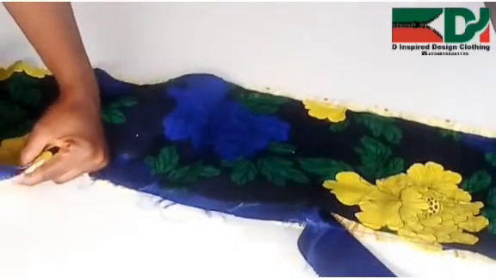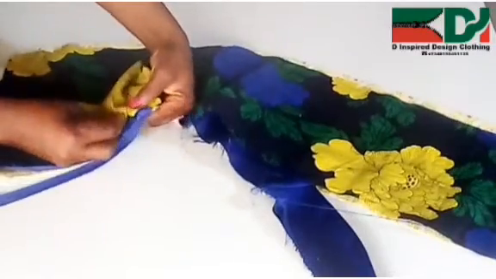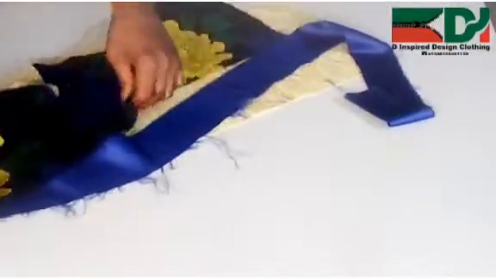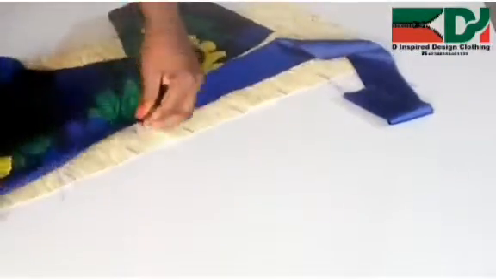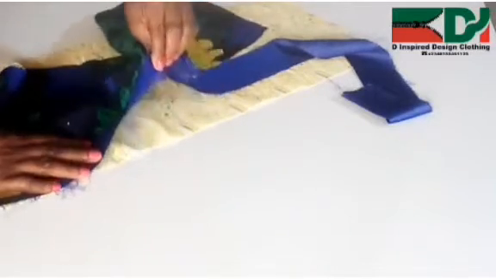Remember, before I've not stitched this other side of the zipper to the lace. This will make sure that you have neat finishing at the edge here. So I'm going to take it all the way down with my 1/2 inch seam.